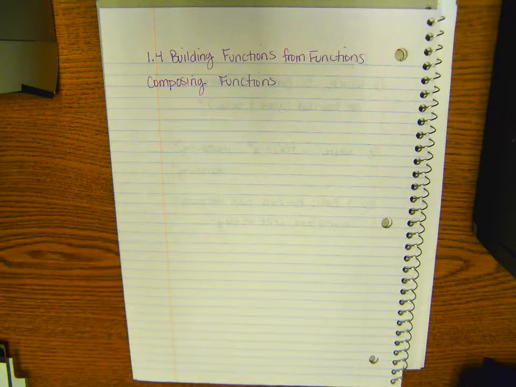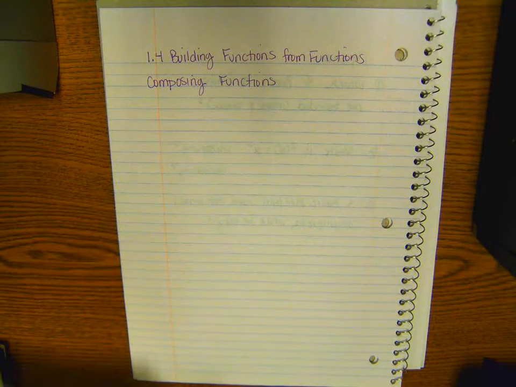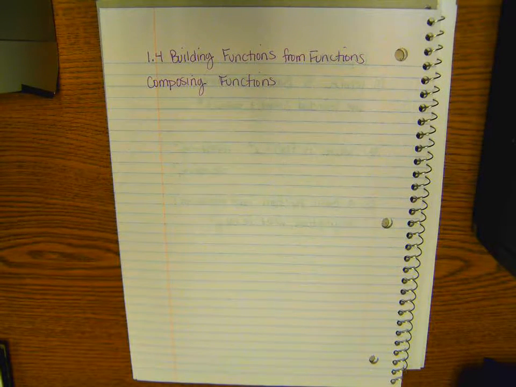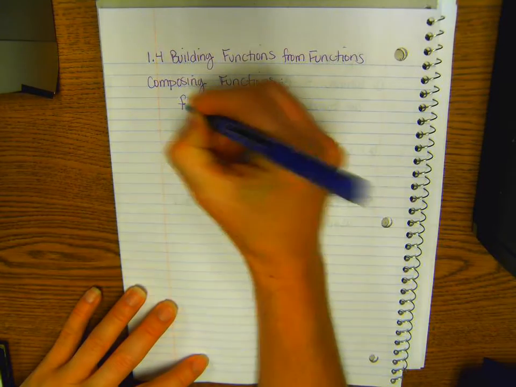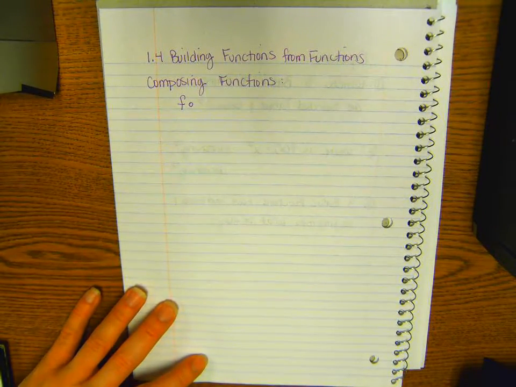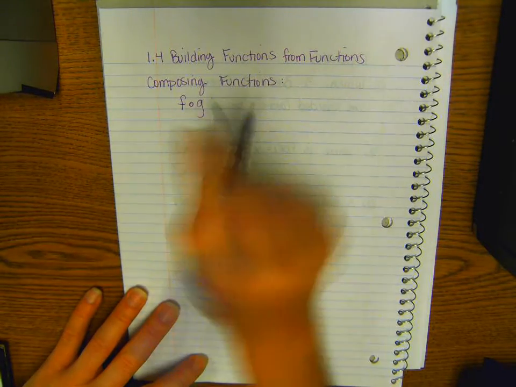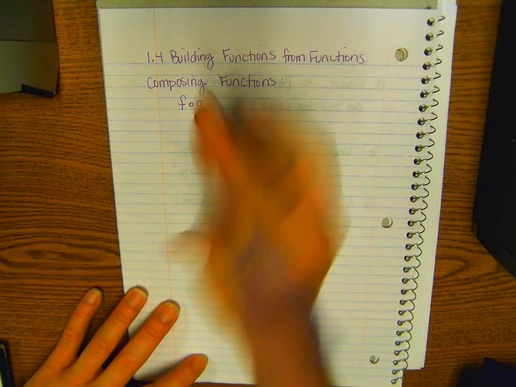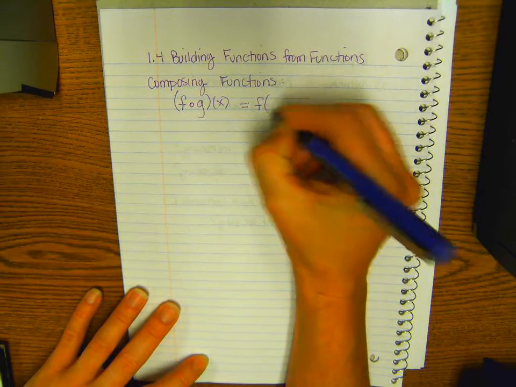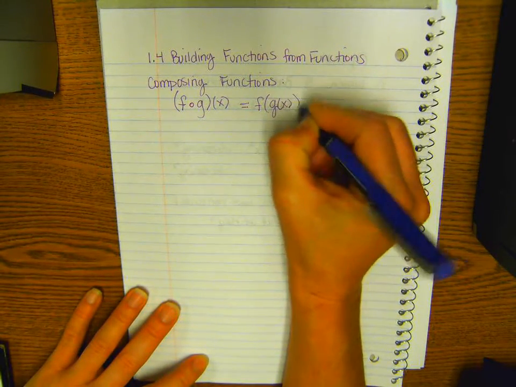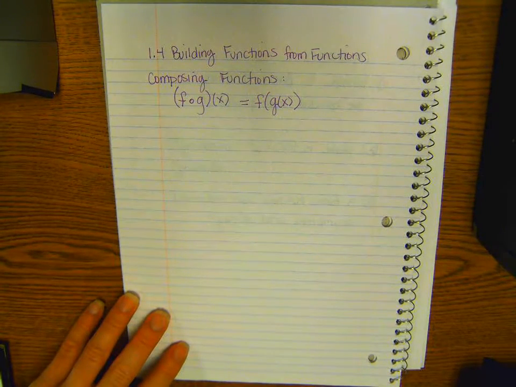Composing functions isn't multiplying, dividing, adding. Basically what composing functions means is they're written this way, f, and this is like a little circle. It's a circle. It's not a multiplication sign. F circle g of x, and I actually prefer to write it this way, f of g of x. Has anybody seen that before?